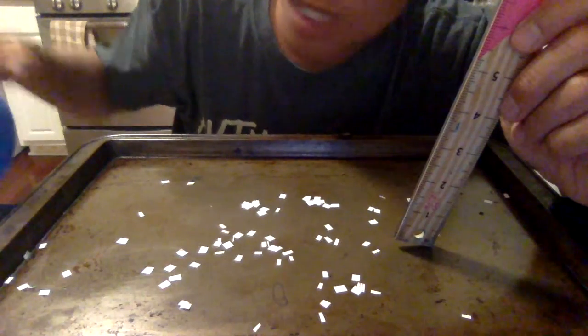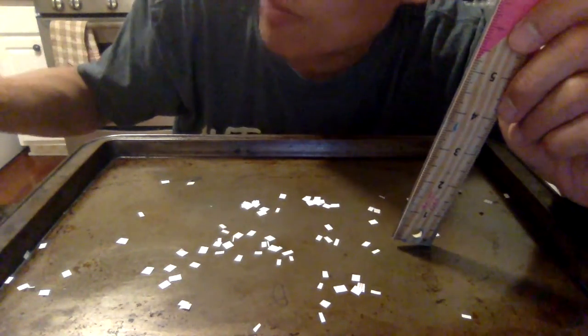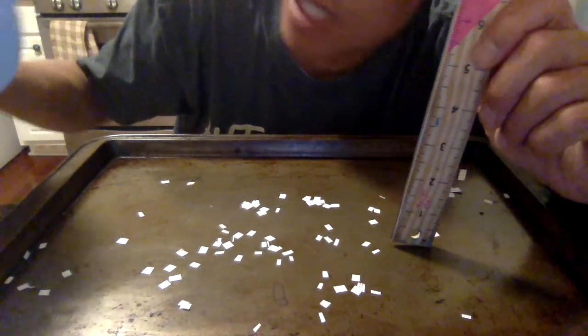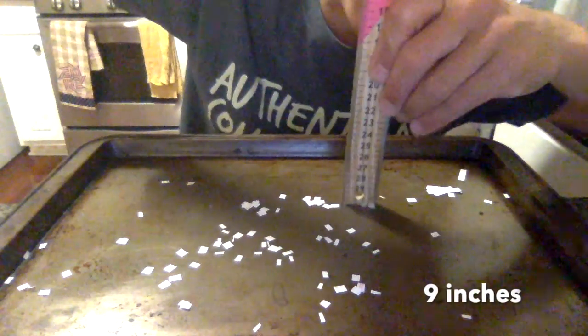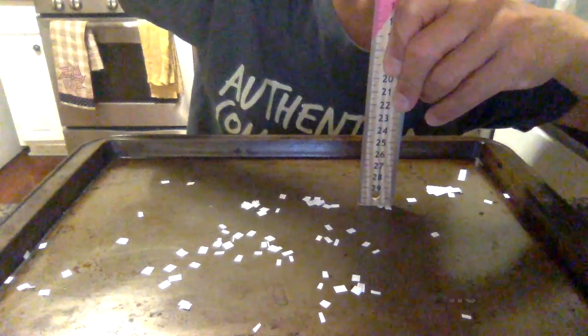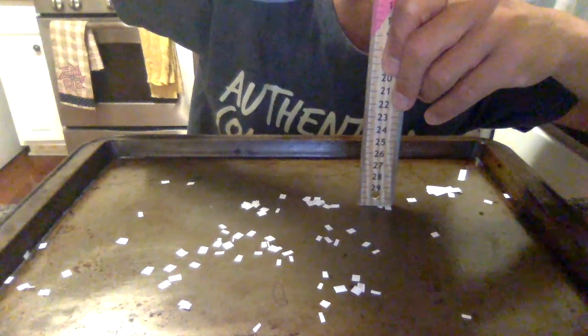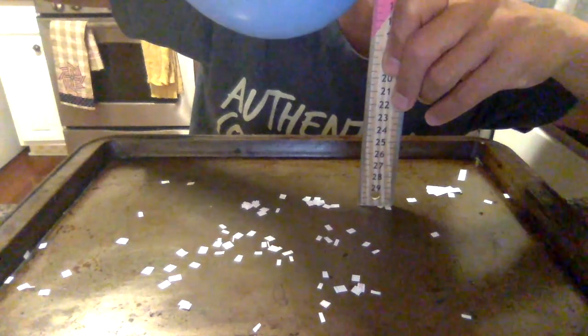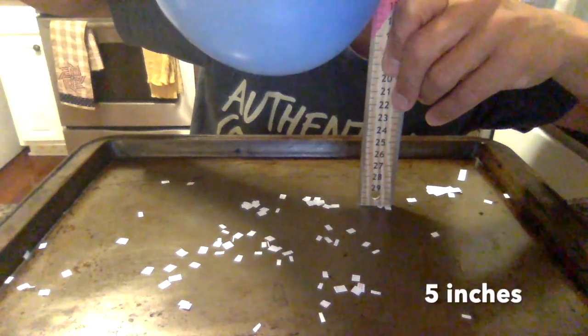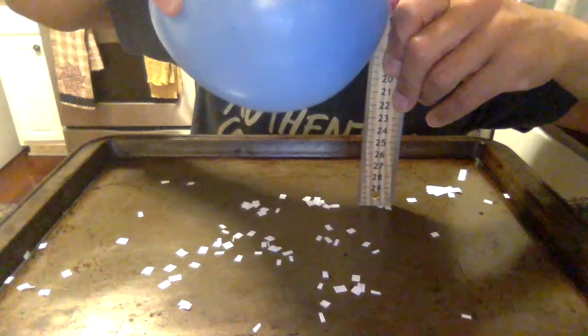If you can't do this at home, then you have to write down the data you see here. All right? So I'm just going to call out the numbers. 10 inches. 9 inches. 8 inches. 7 inches. 6 inches. 5 inches. 4 inches.